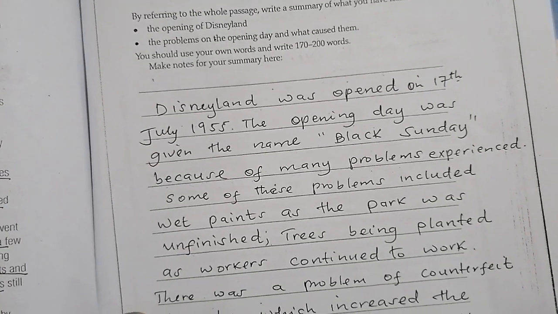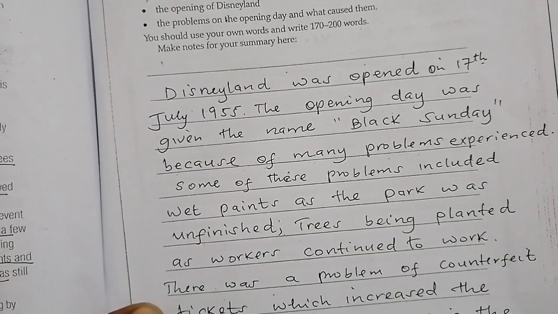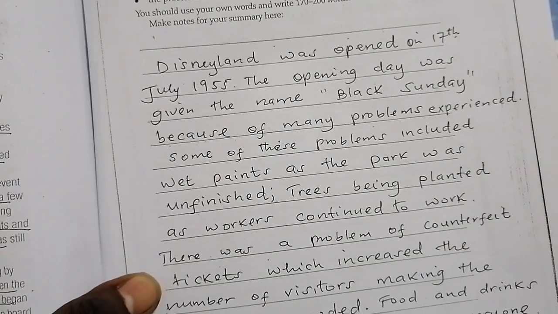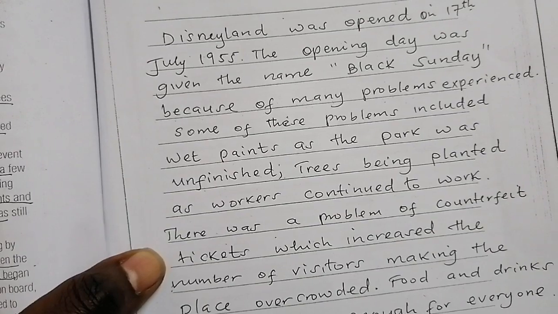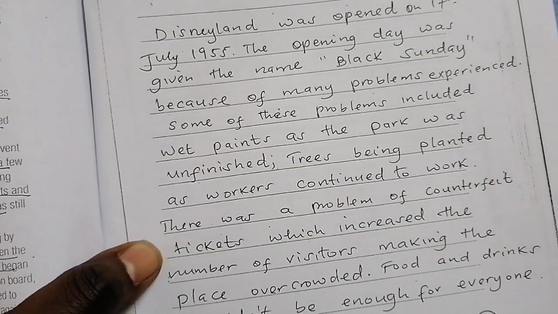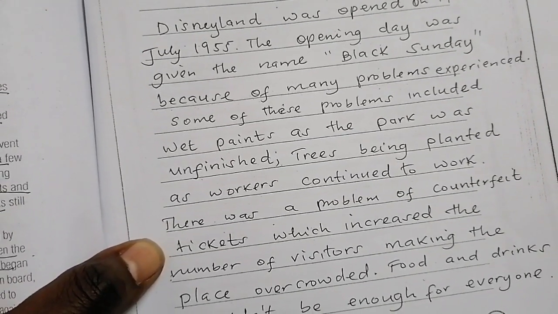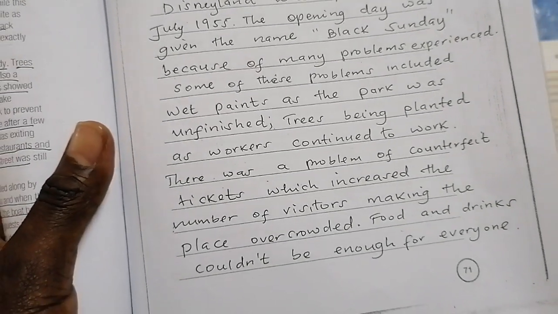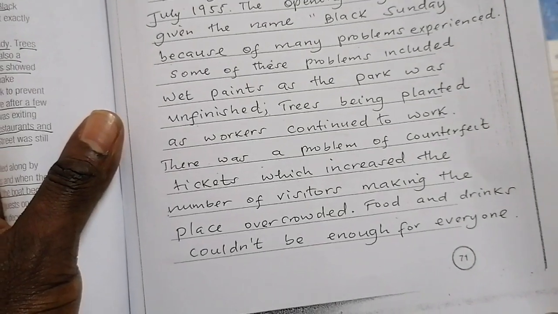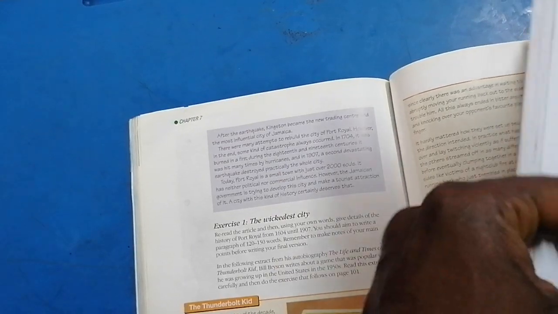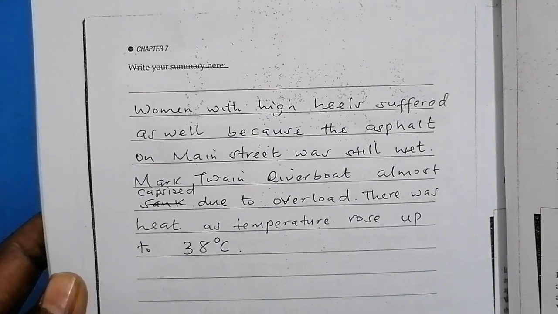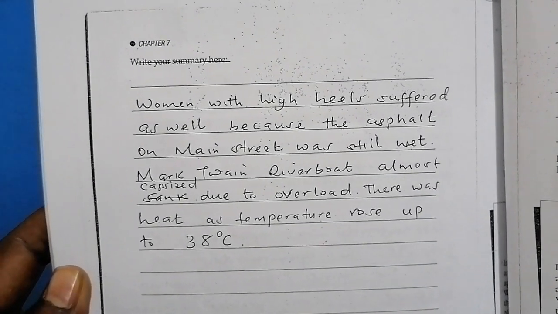Disneyland was opened on the 17th July 1955. The opening day was given the name Black Sunday because of the many problems experienced. Some of these problems included wet paints as the park was unfinished, trees being planted as workers continued to work. There was a problem of counterfeit tickets which increased the number of visitors, making the place overcrowded. Food and drinks couldn't be enough for everyone. Women with high heels suffered as well because asphalt on Main Street was still wet.